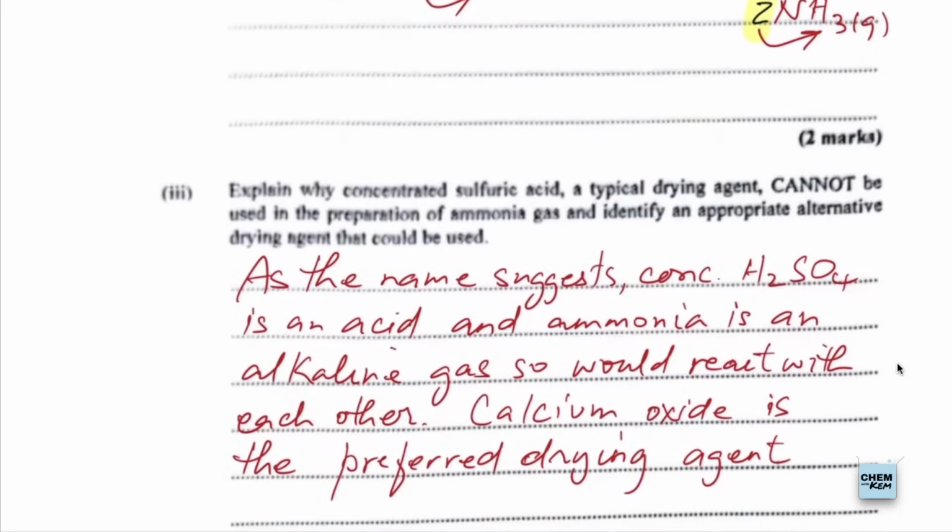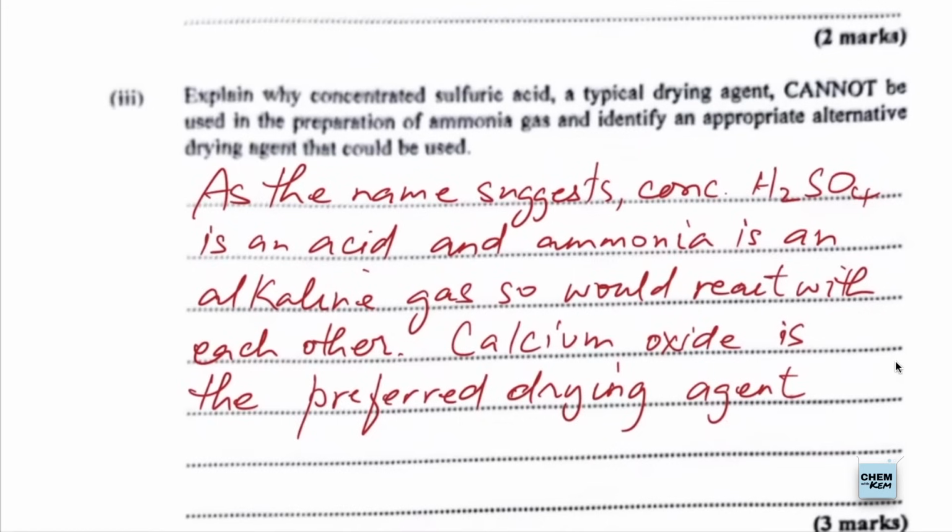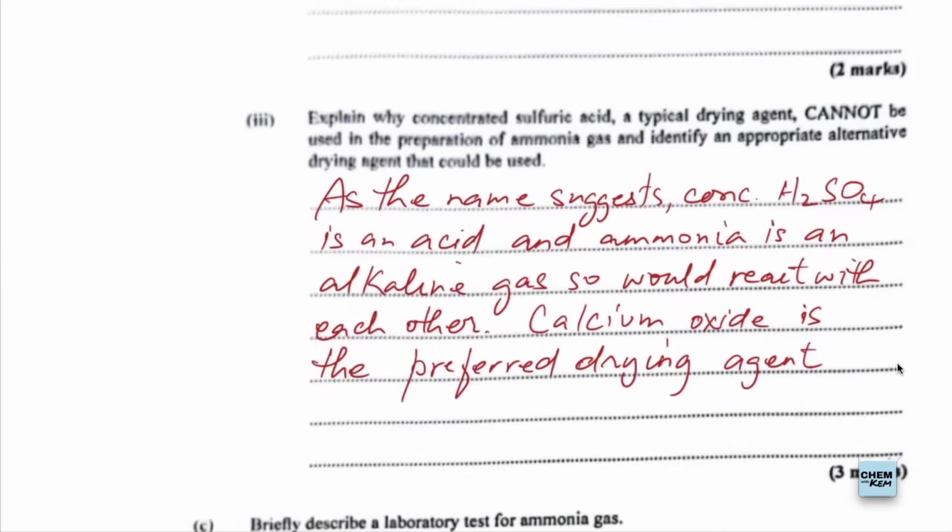Explain why concentrated sulfuric acid, a typical drying agent, cannot be used in the preparation of ammonia gas. All right, so ammonia is basic, the only alkaline gas there is, and concentrated sulfuric acid, as the name suggests, is an acid. So if we were to use concentrated sulfuric acid to dry the ammonia, it would actually react with the ammonia. We don't want that. So we could use calcium oxide, which is a drying agent that would not react with our ammonia. So that would be the preferred drying agent right there.